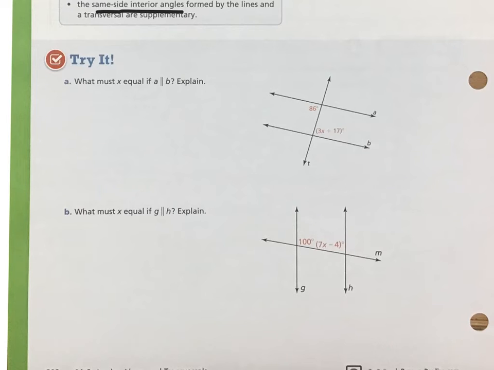Explain. So in try-it A, we are looking for what x has to equal in this expression, 3x plus 17, in order for those two lines to be parallel. First, I want you to notice that that angle and the angle marked 86 degrees fall inside lines A and B. They also fall along the transversal on opposite sides, which means those two angles, if A and B are parallel, must be equal angles.